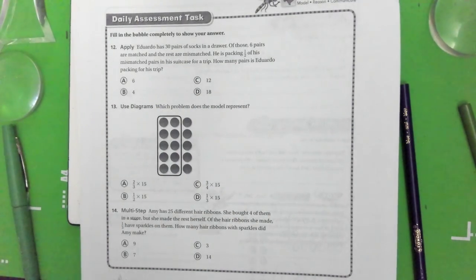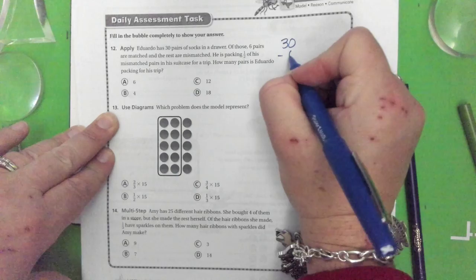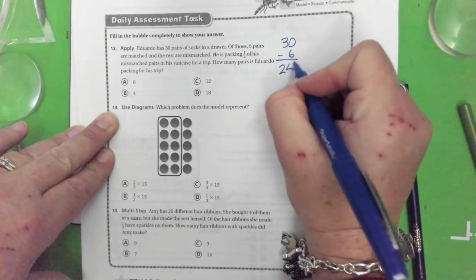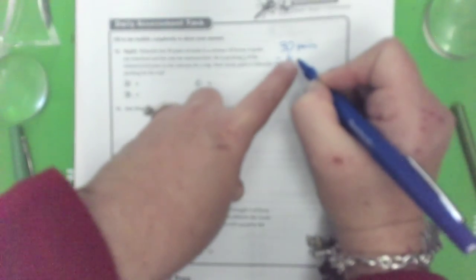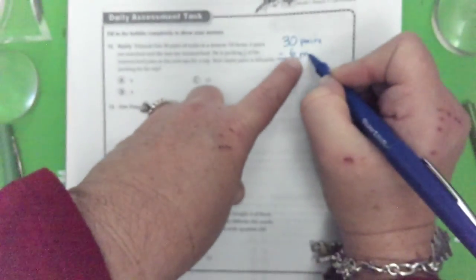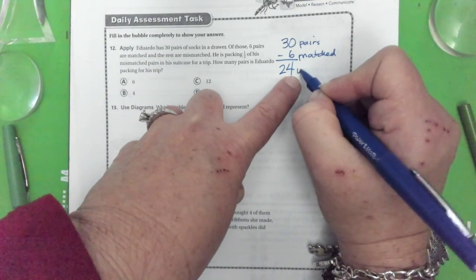How'd you get 24, Alyssa? Because if 6 of the pairs are matched, then 30 minus 6 would equal 24, and then half of it. So I'm going to stop right there. So 30. So this is how many pairs I have. 6 is matched socks. So that means 24 are what?